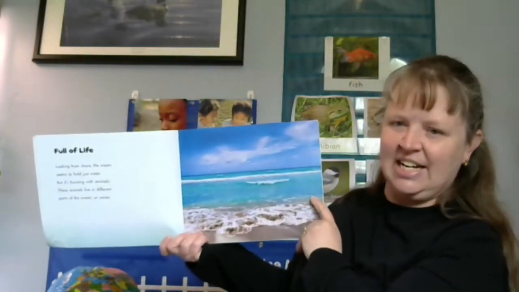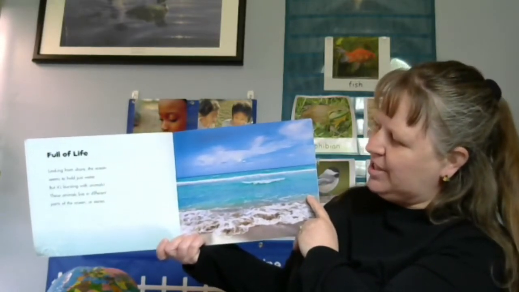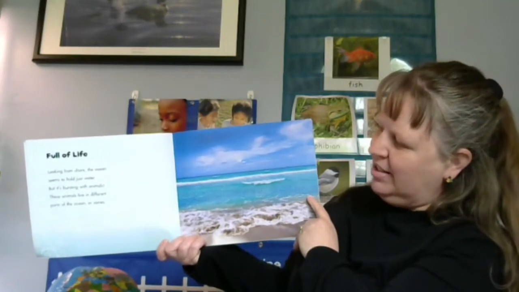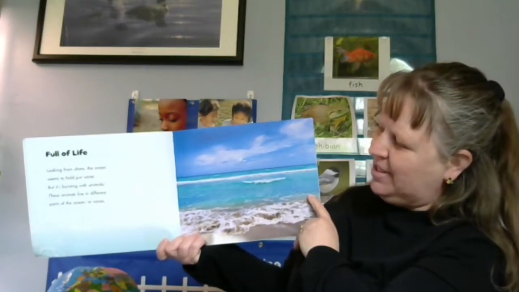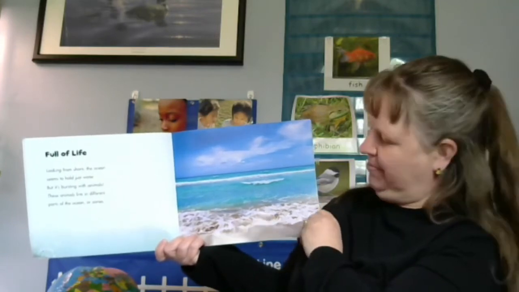The first heading says, Full of Life. Looking from shore, the ocean seems to hold just water, but it's bursting with animals. These animals live in different parts of the ocean, or zones.